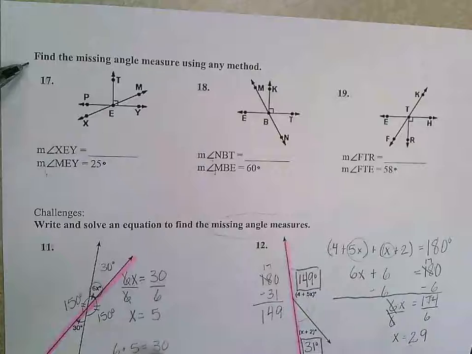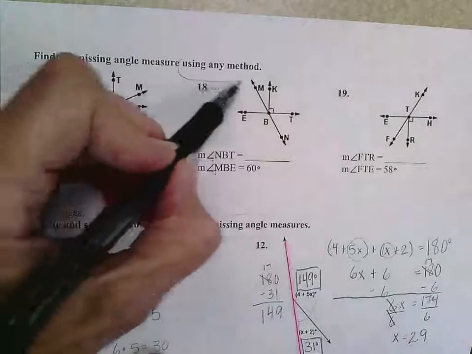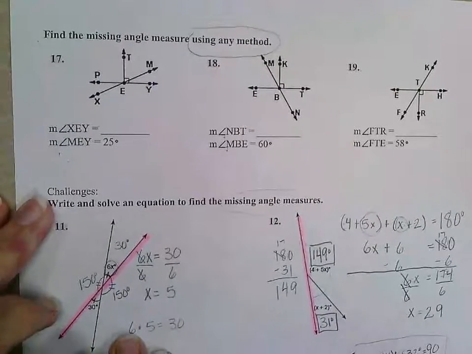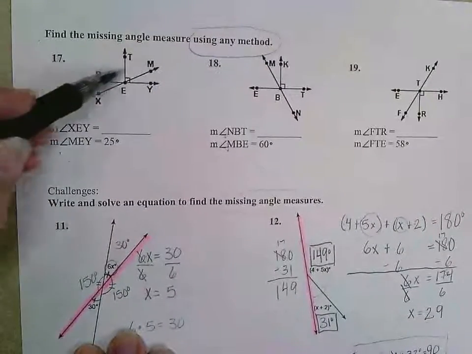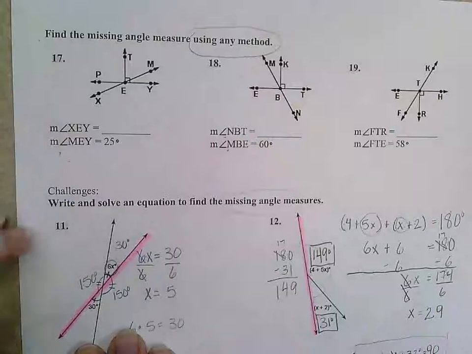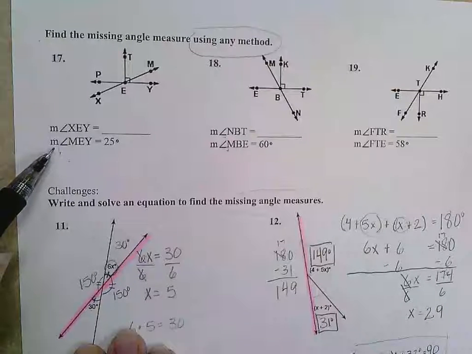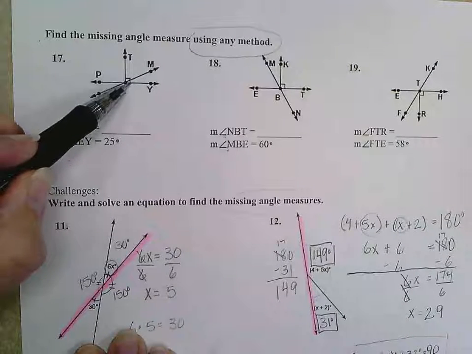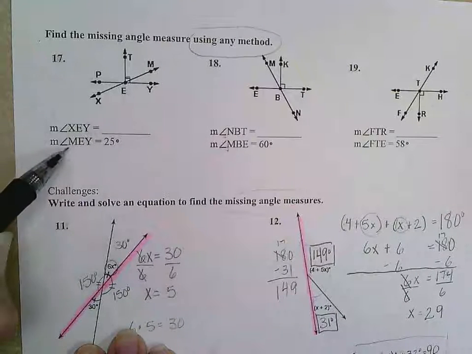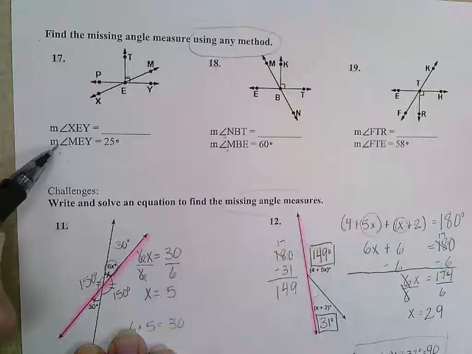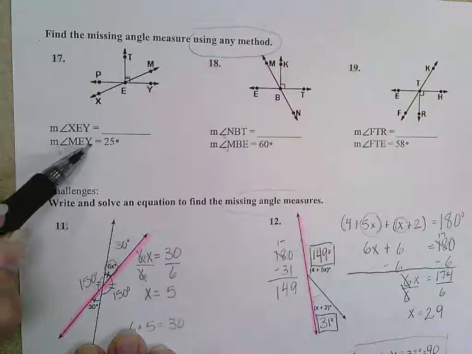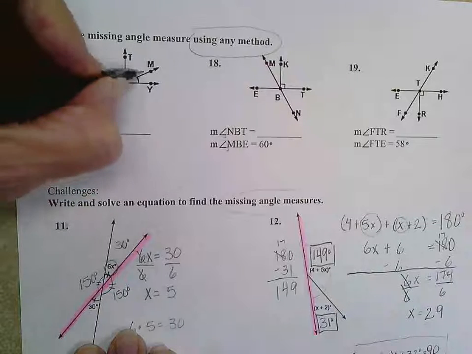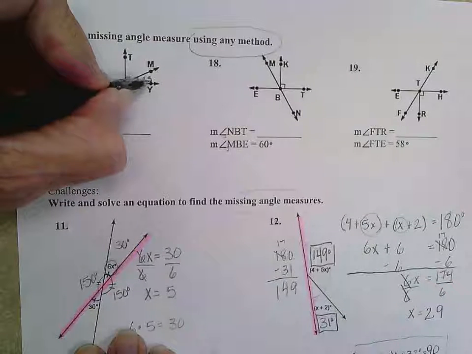Find the missing angle measure using any method. So I will allow that. They have a complicated picture right here, but they do give us some information. They're telling us that angle TEY is a 90-degree angle, and they're telling us down here that the measure of angle MEY, this little angle measure right here, is 25 degrees.